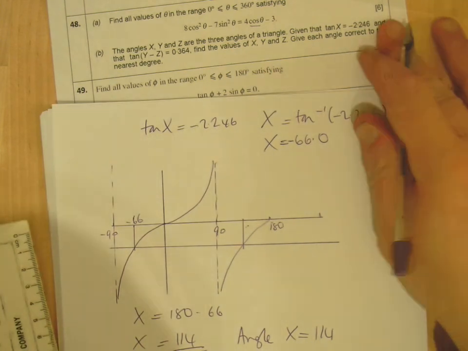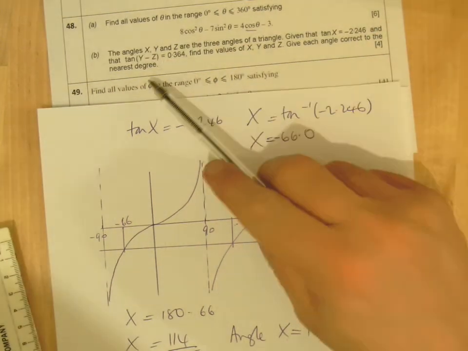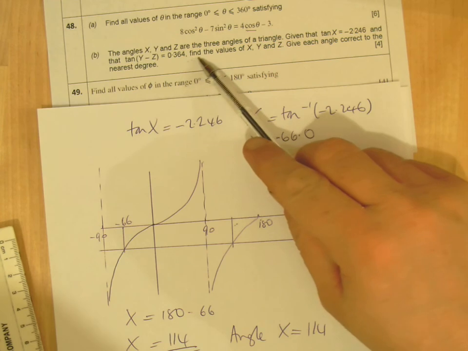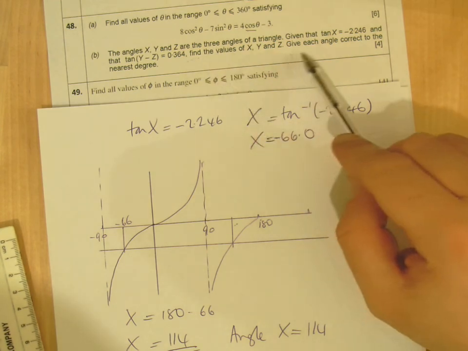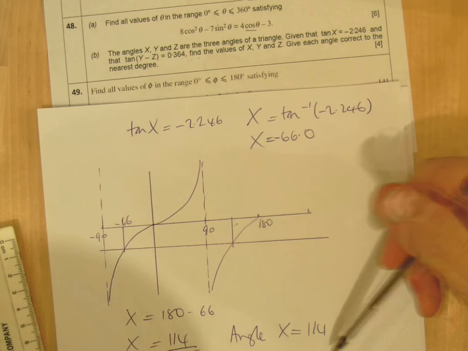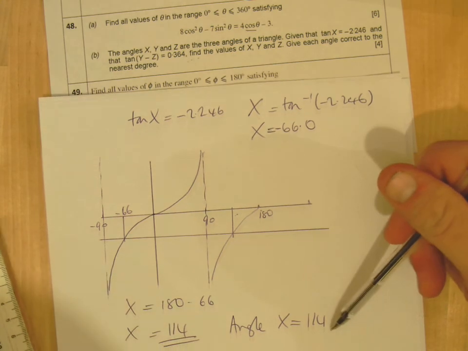Okay, good. So then what does it say in the next bit? Tan of y minus z is 0.364. Find all the values for x, y, and z. Give your answer to the nearest degree. Well, we've done that for x. We've given that to the nearest degree.